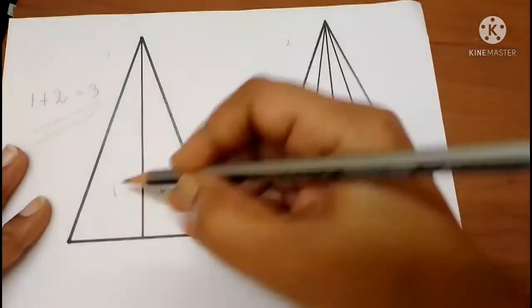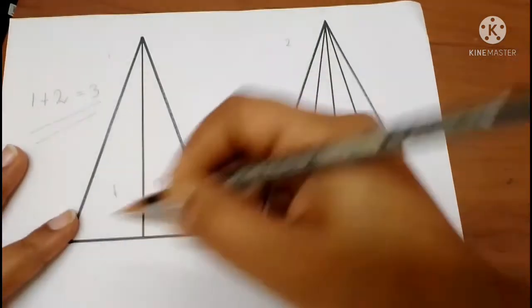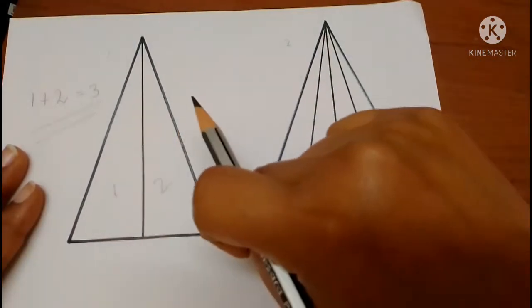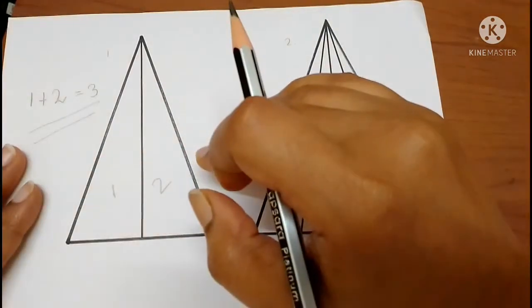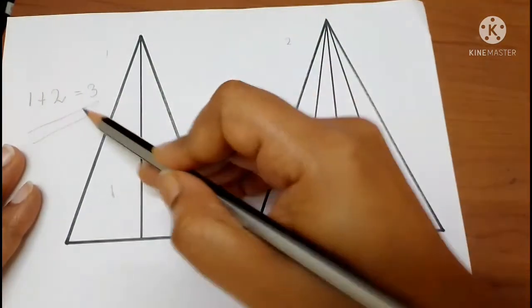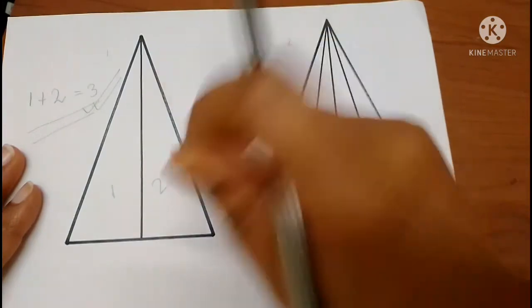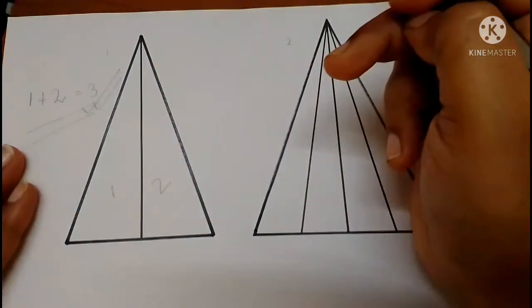The technique for this counting is: for the number of triangles made over this base, you add all the numbers. Okay, you will get the total amount of triangles inside this figure.